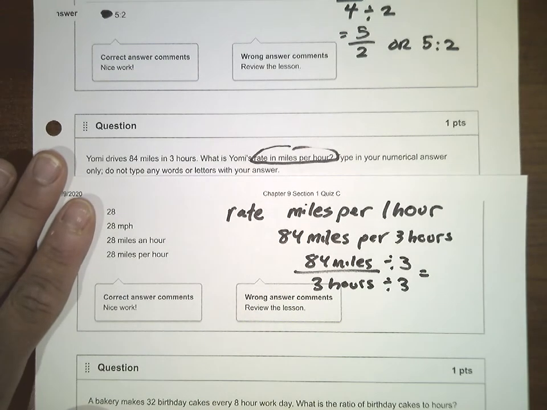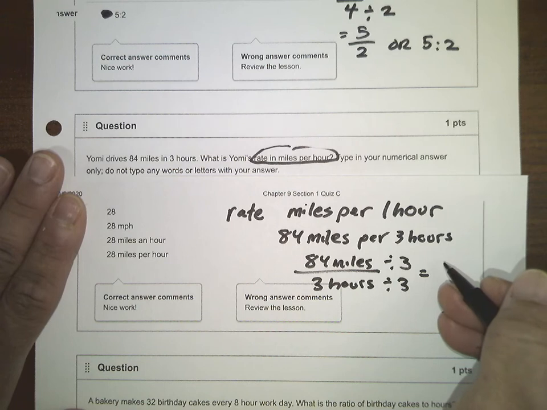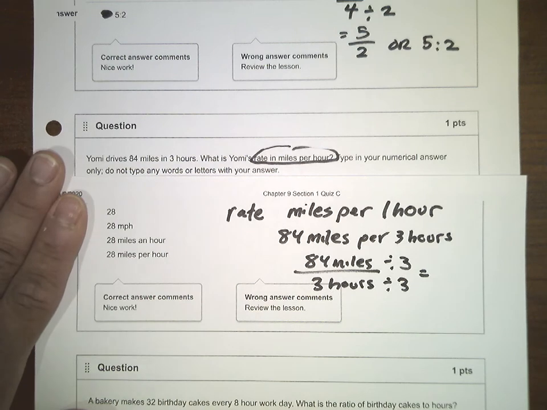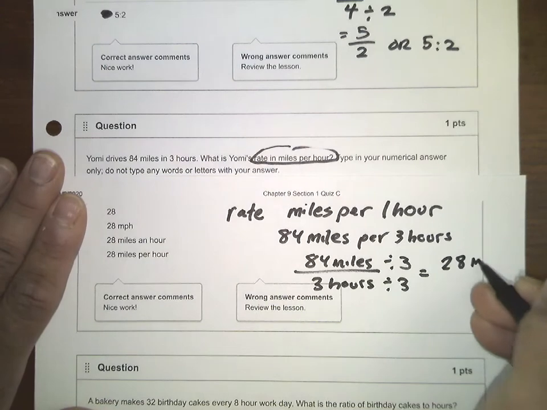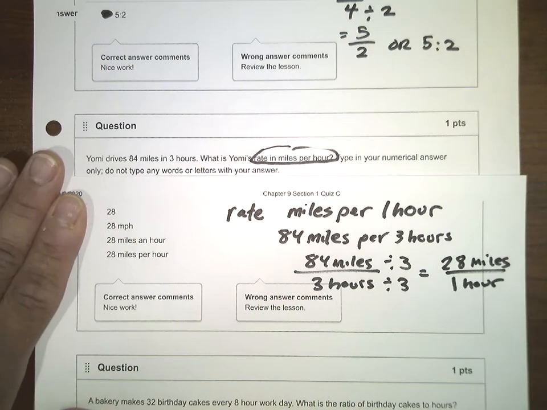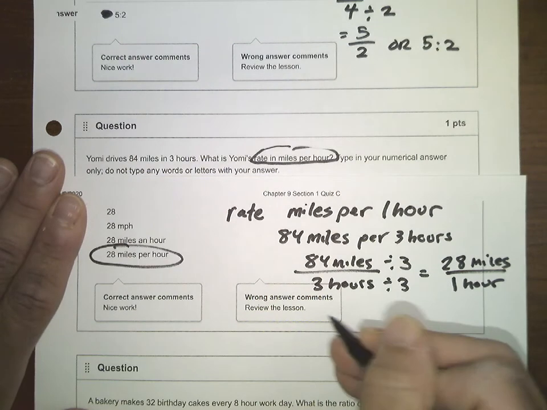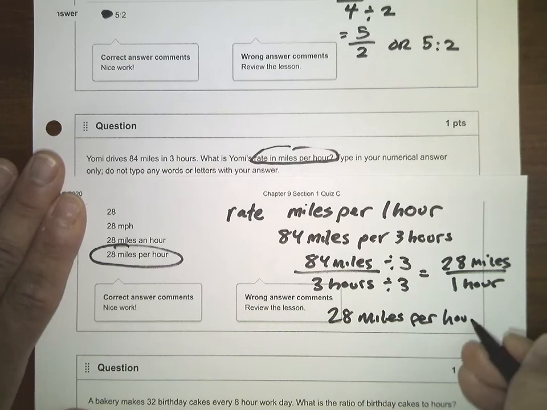84 divided by 3 is going to be, what will that be? That will be 84 divided by 3 is 28, right? So 28, and that will be 28 miles for 1 hour. So another way we write that, right, is 28 miles per hour. All right, so 28 miles per hour.